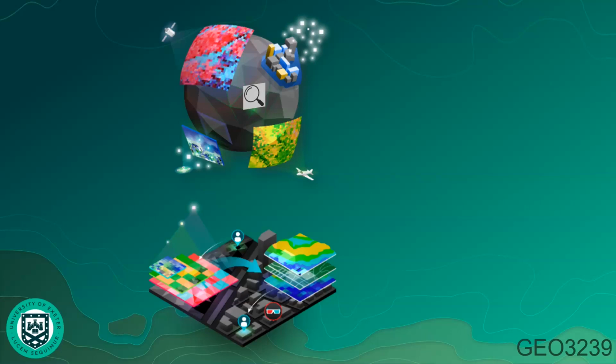A lot of talk recently in GIS about digital twins. Digital twins? What's that? A digital twin is a virtual representation of the real world. In geographical information systems, we've been doing this for quite some time, well before the term digital twins was coined.